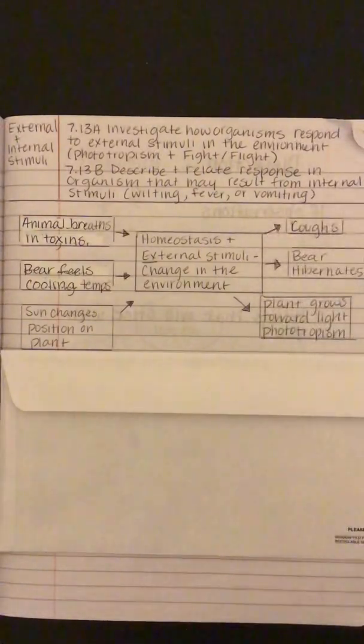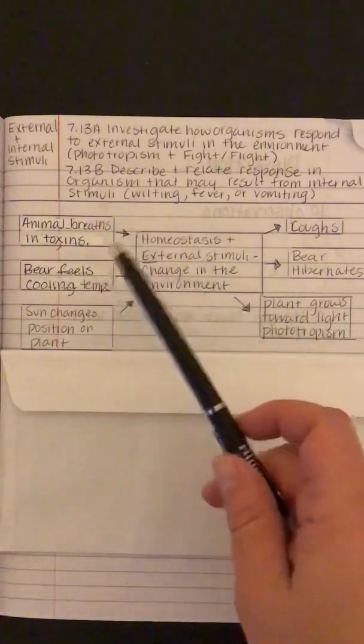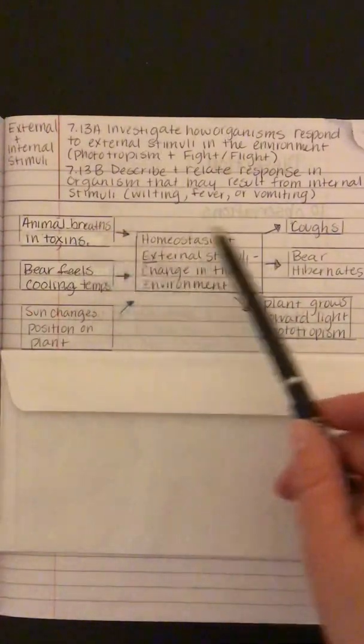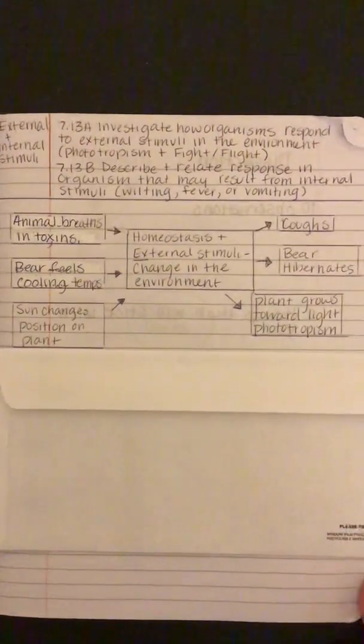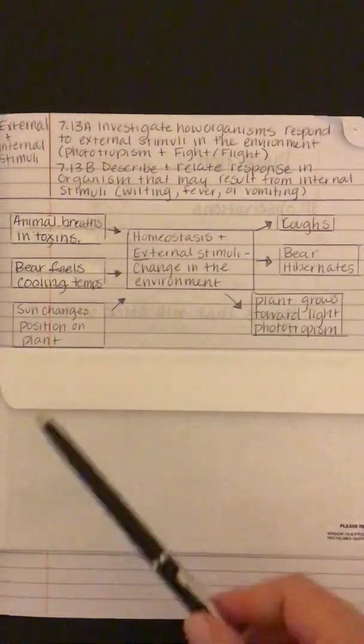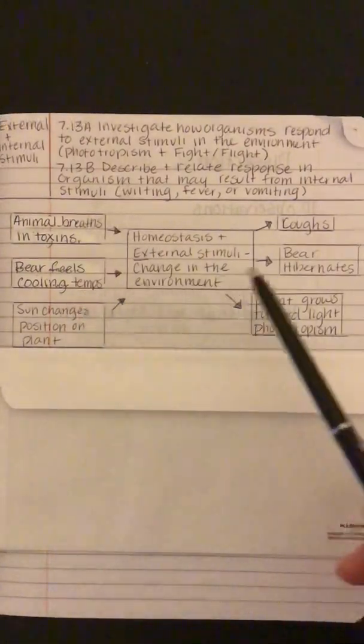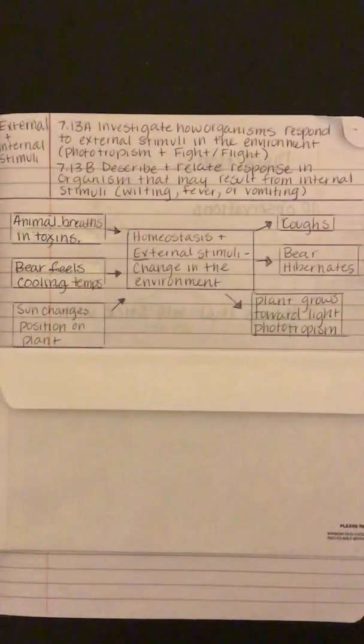Okay, so here are the responses. So an animal breathes in toxins. One of the responses could be the animal starts to cough. Bear feels cooling temperatures. Then the bear is going to hibernate. You and me, if we feel cool temperatures, we might, like I said, with the goosebumps, where our body's going to warm ourselves up, or we can go get a sweater or a sweatshirt, something like that.